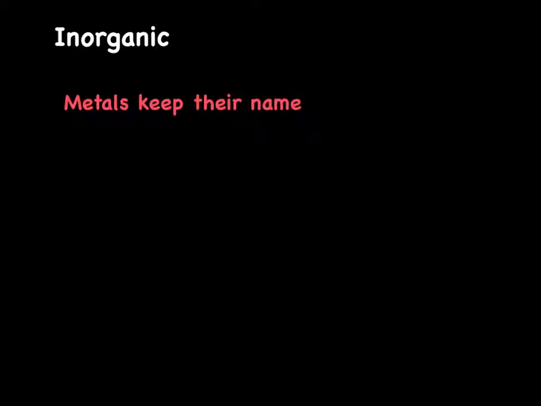Now, in all inorganics, we always name the metal part first, and metals keep their whole name. So if aluminium is involved in the compound, then aluminium is named in the compound. We don't change the name at all for the metal component. So we simply read it off our periodic table and put it into the name.